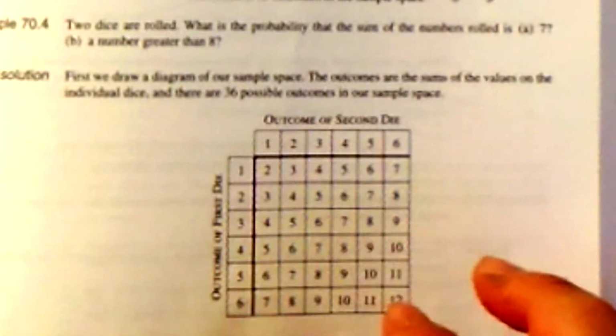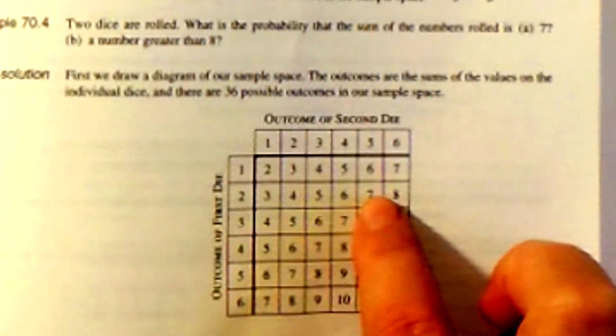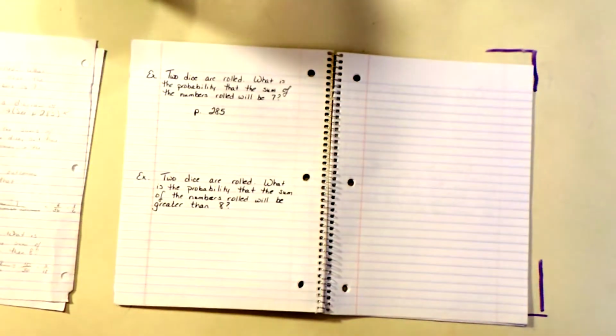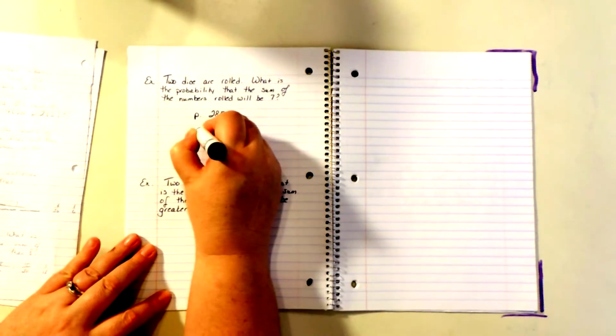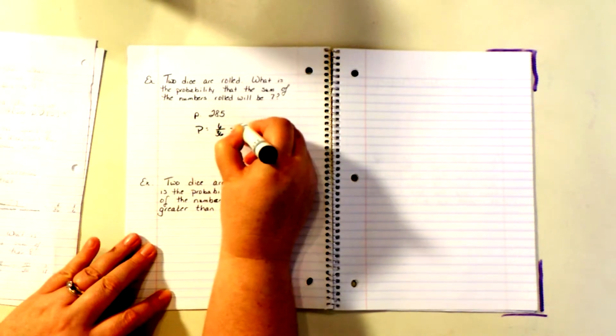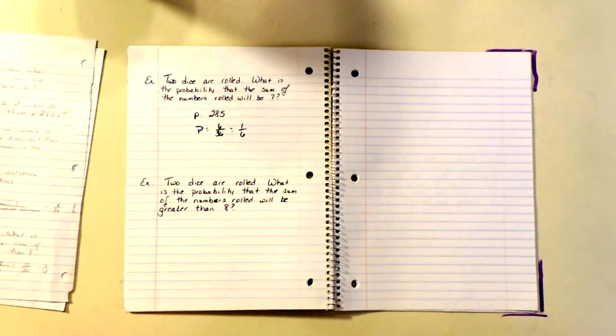So this is your sample set, because there are 6 sides on this die and 6 sides on this die. That gives us a sample set of 36. And the number of outcomes that equal 7 are 1, 2, 3, 4, 5, 6. So we count the number of solutions that are 7, and there were 6 of them. So the probability is going to be 6 out of 36. We can simplify that to 1/6.